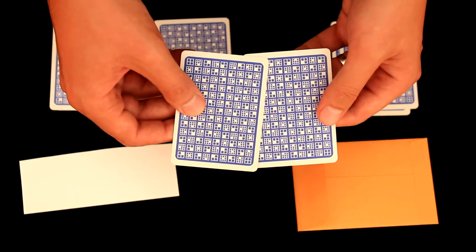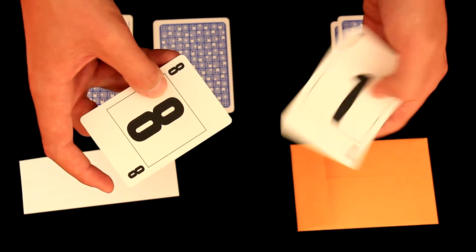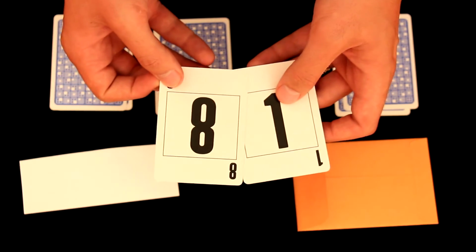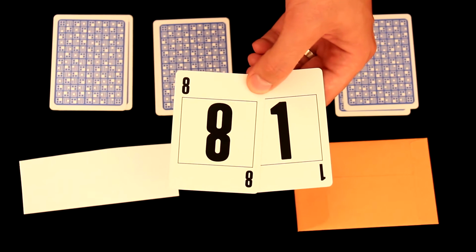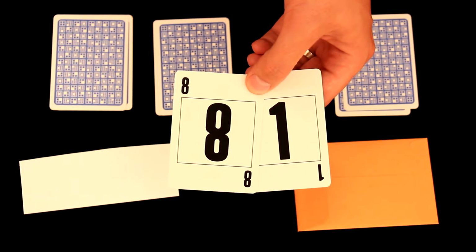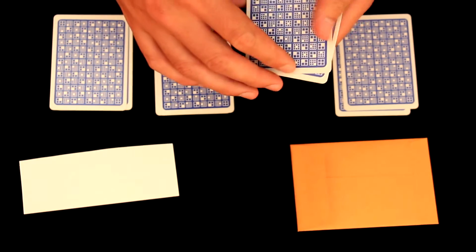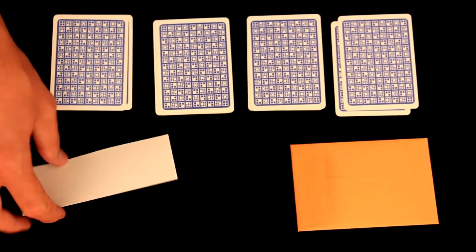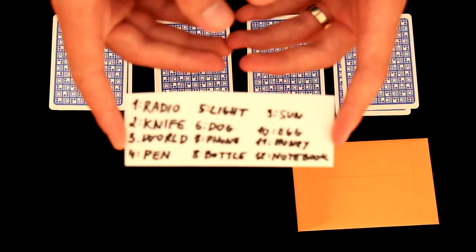Now we will ask him to take this pile and look at the numbers and count them together. So in this case it is 8 plus 1, which is 9. We don't know that his final number is number 9, but we will ask him to look at our paper and search for his number.